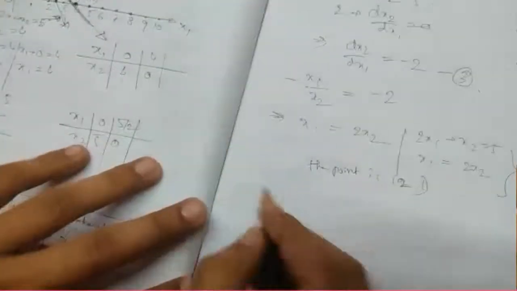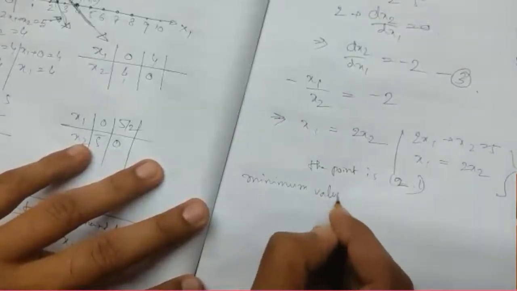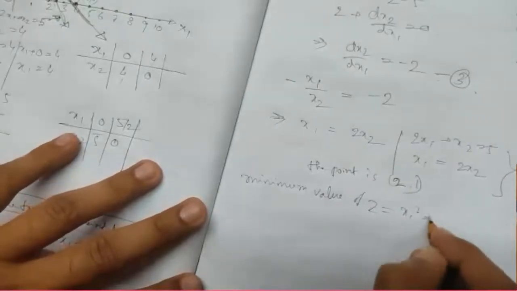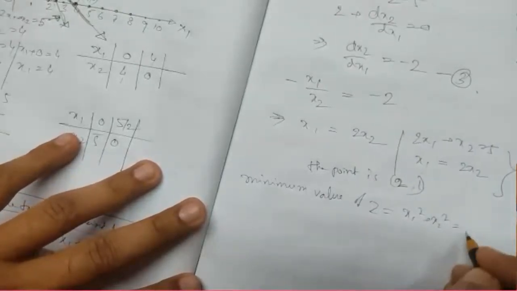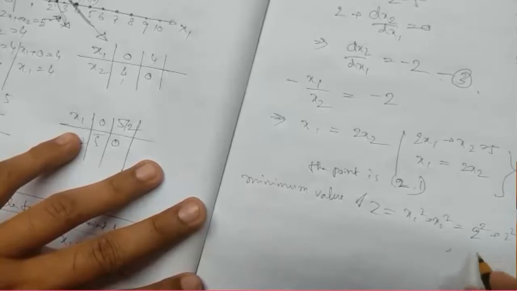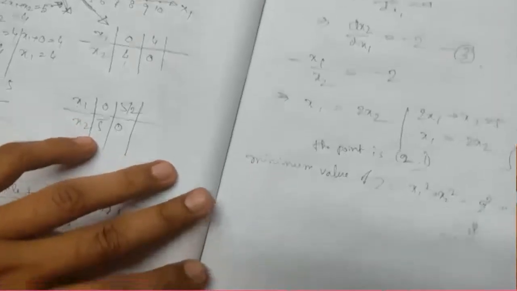So the minimum value of z is equal to x1 squared plus x2 squared, and putting the values 2 comma 2, it is 8. So z minimum we get 8.